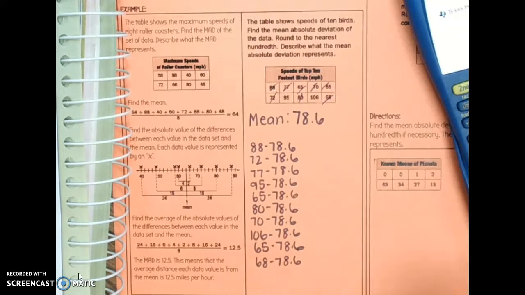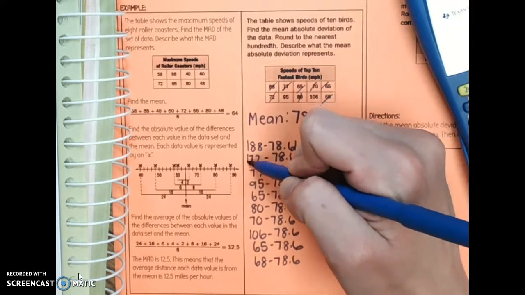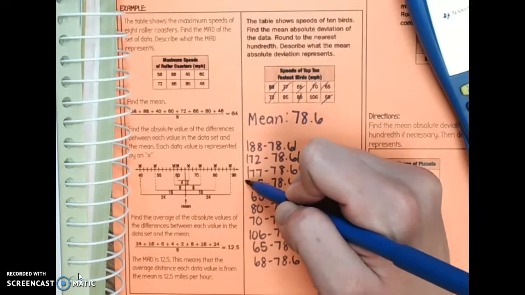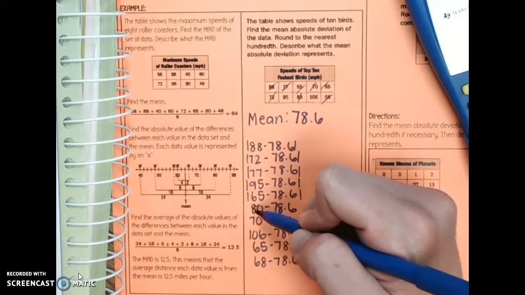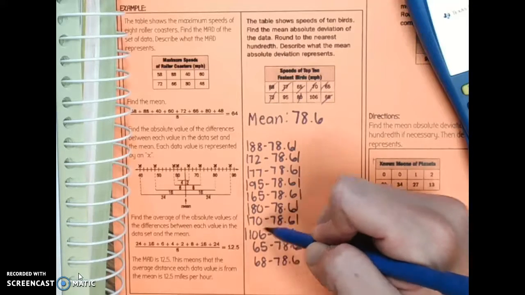Now, keep in mind when we do this, these are all going to be absolute values, and what that means is everything's going to come out positively.